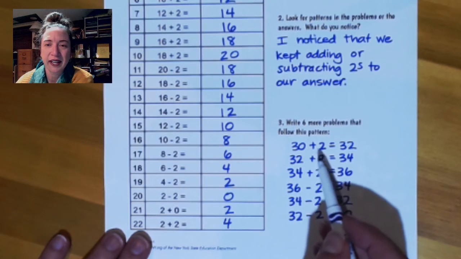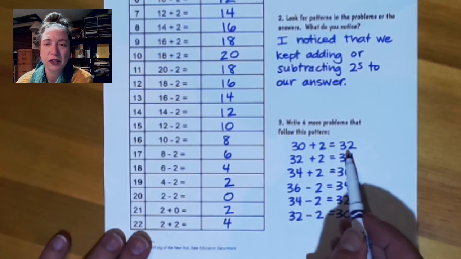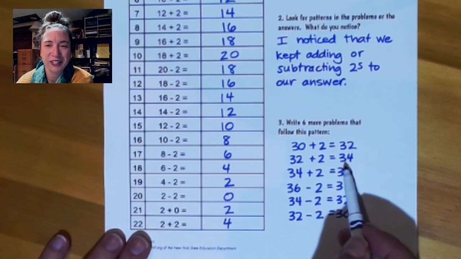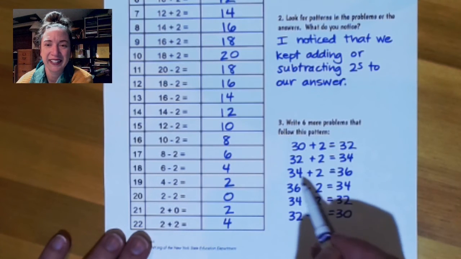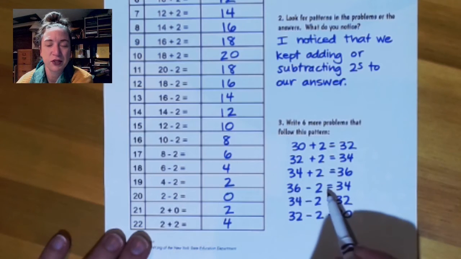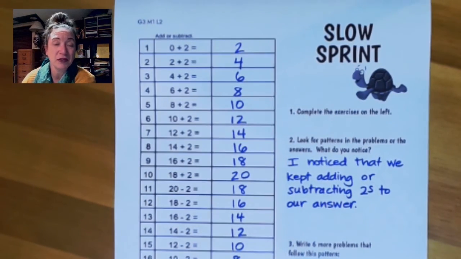You'll notice that I added 2, took my answer, added another 2, took my answer, my sum, added another 2, took that sum, and then I started subtracting. Now, the slow sprint that you get from your teacher will not have this exact same pattern unless it's this exact same slow sprint that your teacher printed out for you.